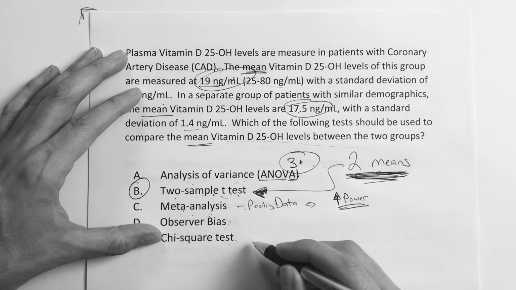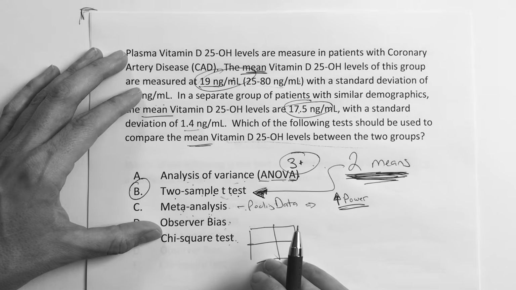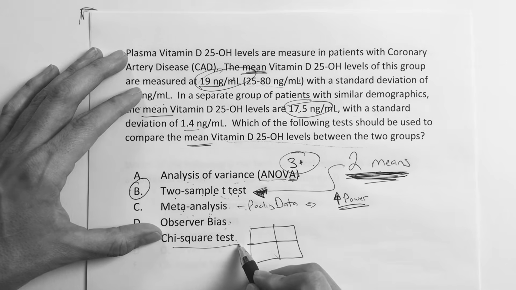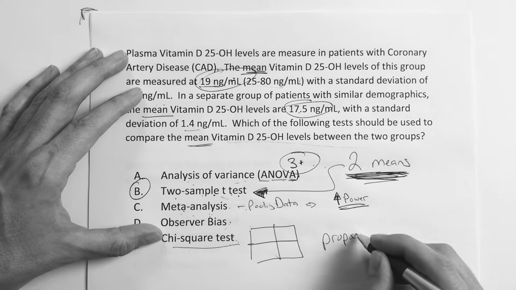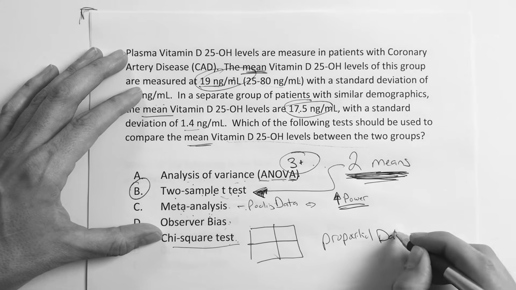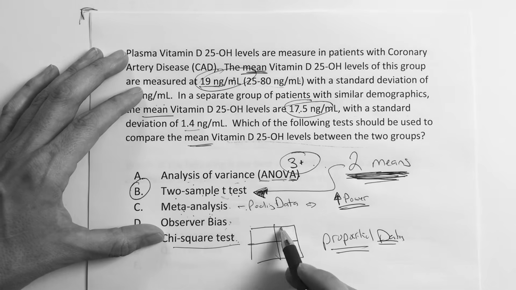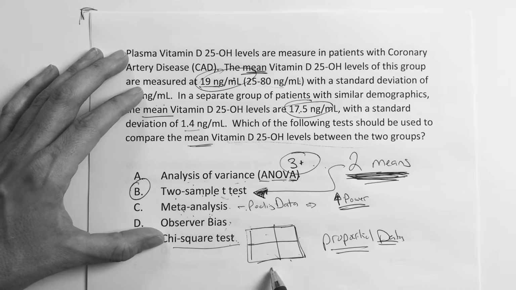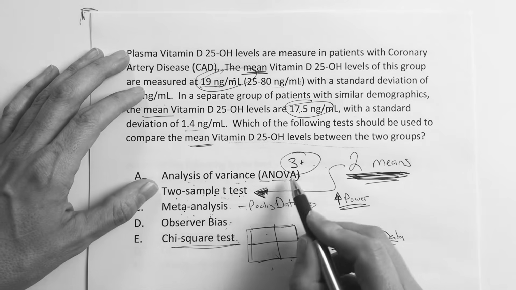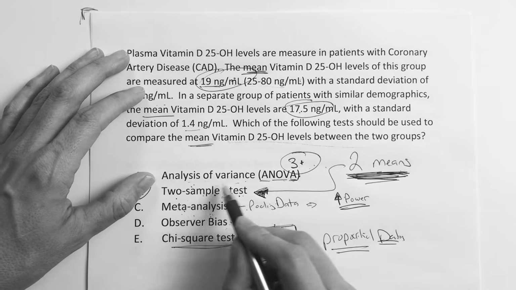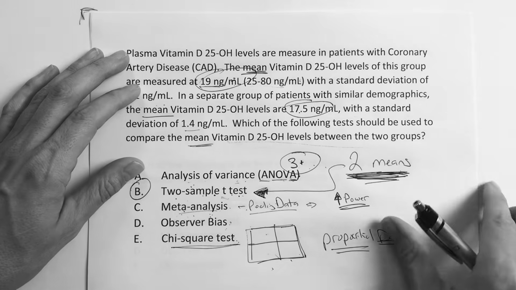Now, chi-square, think of it like this. Chi-square, anytime I see a box, I'm going with chi-square, okay? This basically measures proportional data, okay? Categorical or proportional. So anyway, long story short, if I see a box and they tell me to compare stuff in there, I'm going with chi-squared. If I compare two means, I'm going two-sample t-test. If I have to compare three or more means, I'm going analysis of variance. If they talk about pooling data, I'm going with meta-analysis.